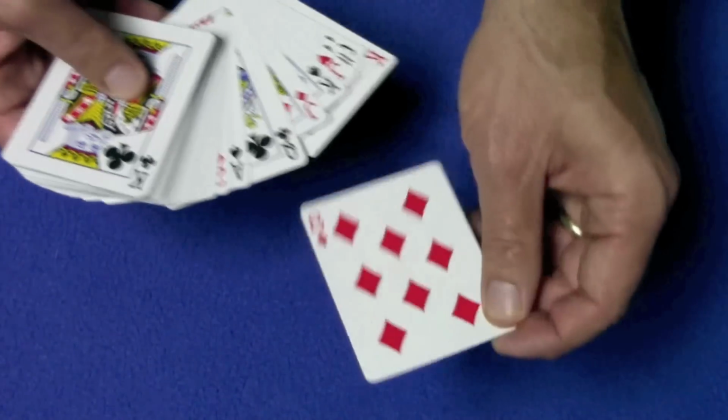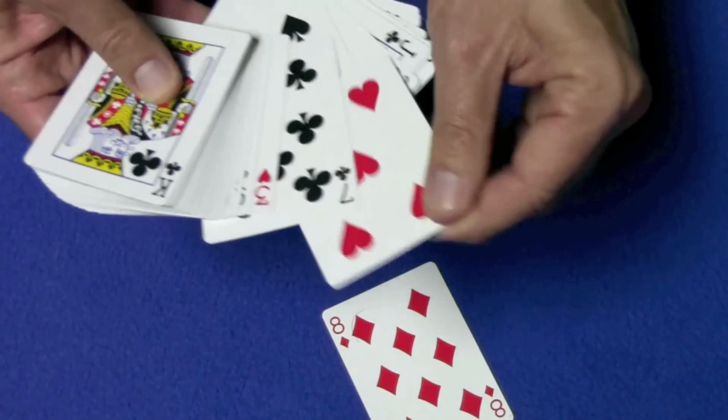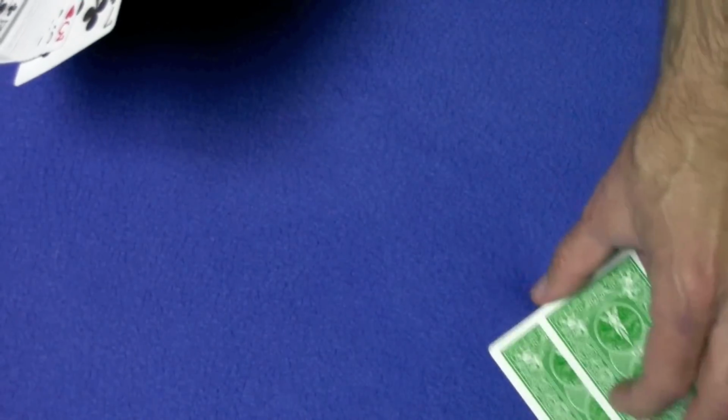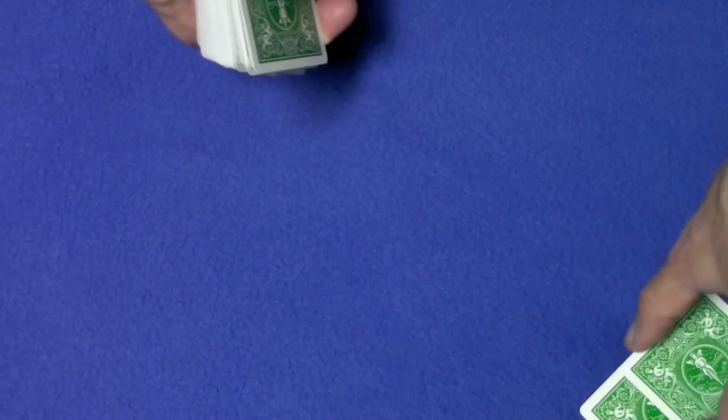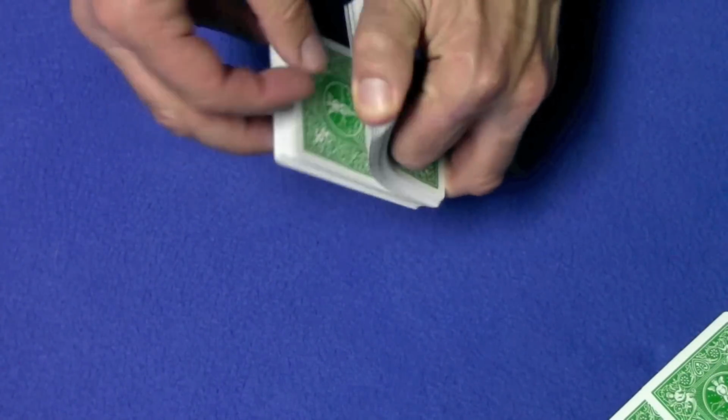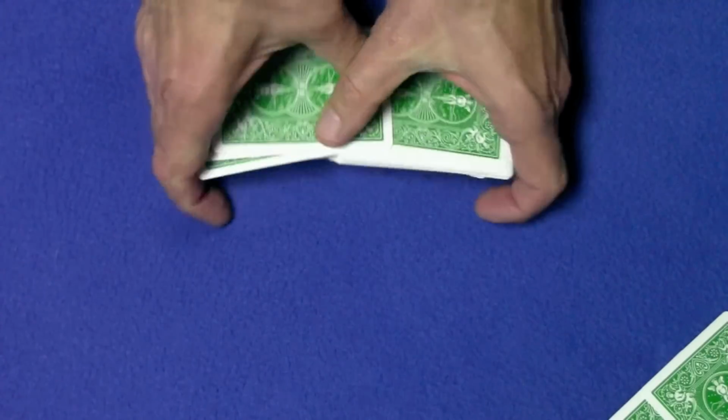So let's say they take an 8 and a 5. So they've taken an 8 and a 5 out. We'll set these over to the side, and we'll get back to those in a minute. So now what you're going to do, you can shuffle the cards. You have no idea the two values that they've taken.